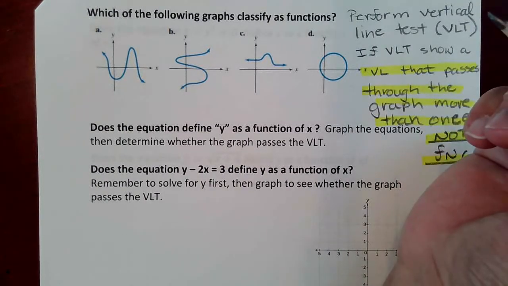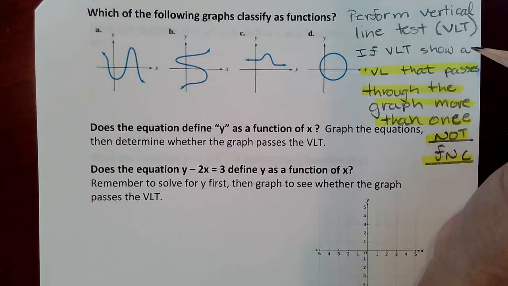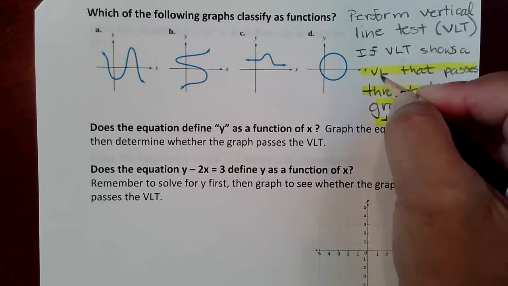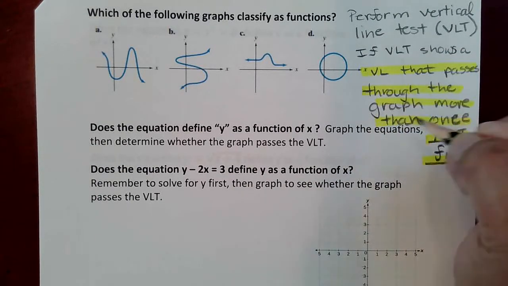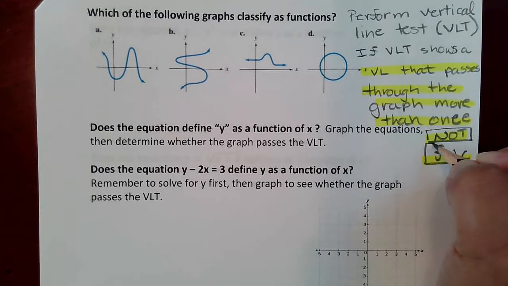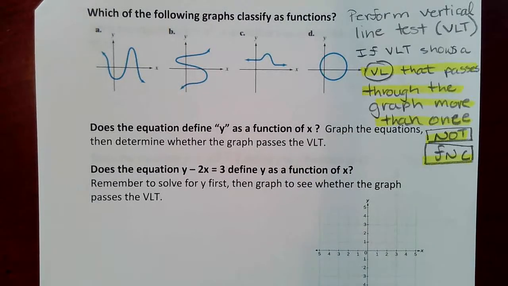The minute that the vertical line test shows a vertical line that passes through the graph more than once, then it is not a function, because at that point you're actually finding an x value that has two different y partners. And that is against what it takes to qualify as a function.